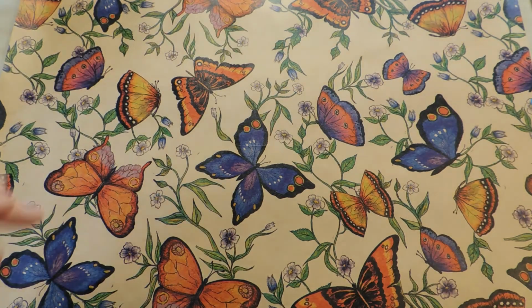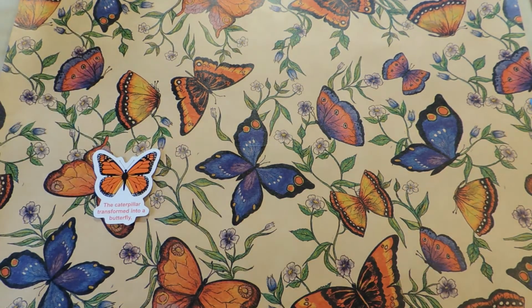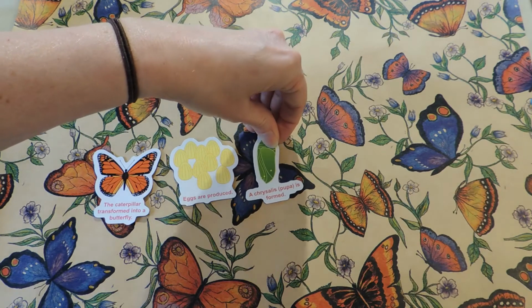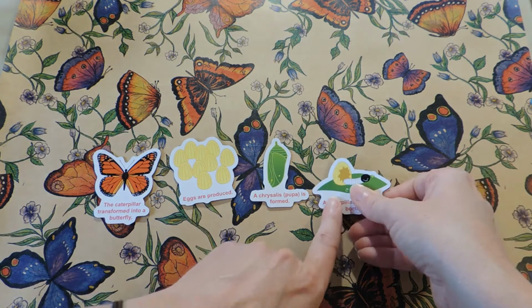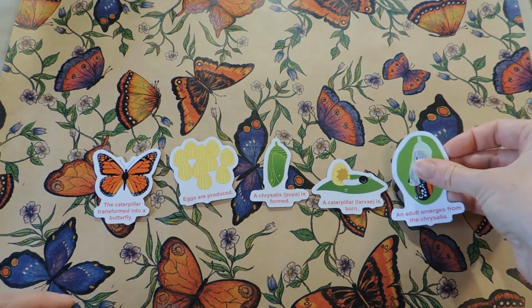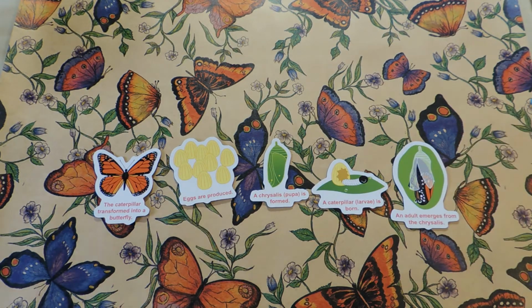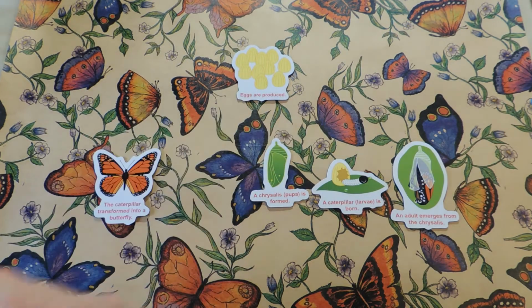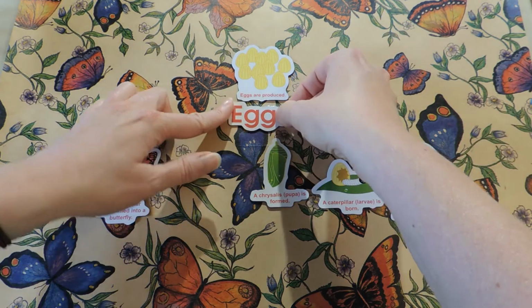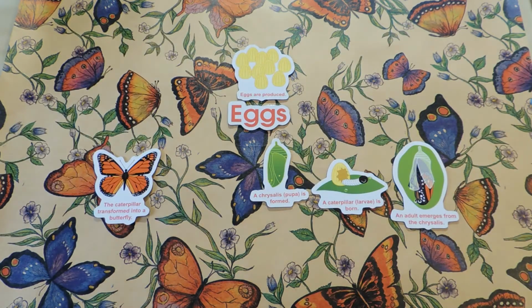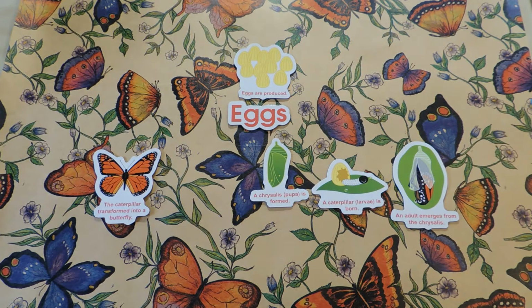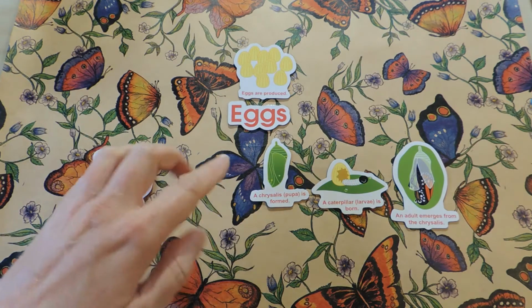All right, let's try this one now. Butterfly, egg, chrysalis, caterpillar, and an emerging butterfly, emerging from a chrysalis. Let's start off our life cycle. Where should I start? Eggs again? Okay, we'll do eggs again up at the top. So you're right, an egg is the very beginning of a brand new caterpillar's baby life. Okay, so an adult would lay, the female would lay an egg on a leaf that would be very delicious to a caterpillar. Eggs. So what's next?